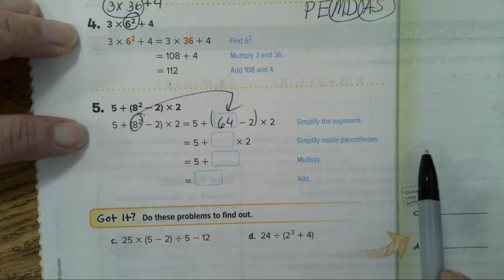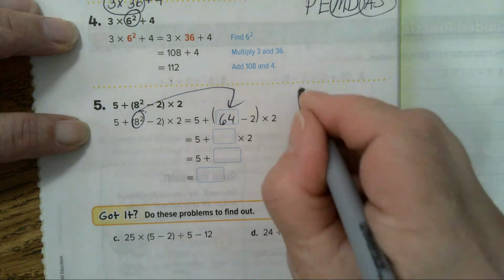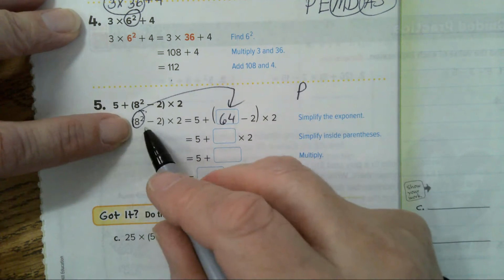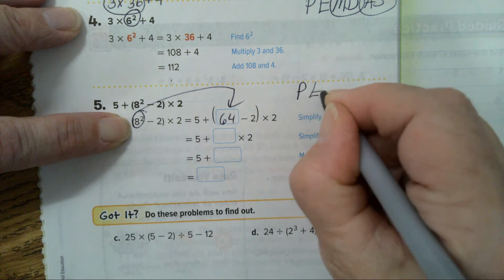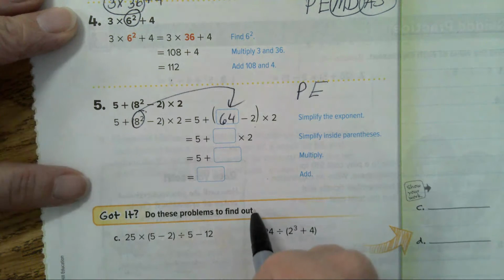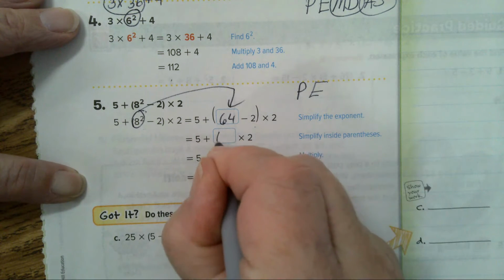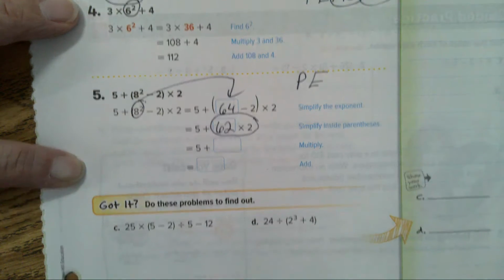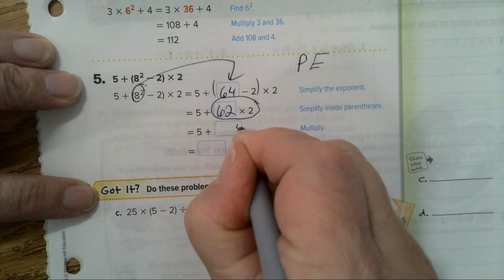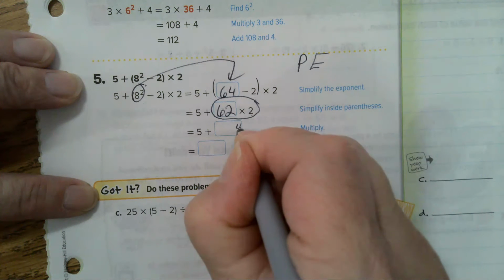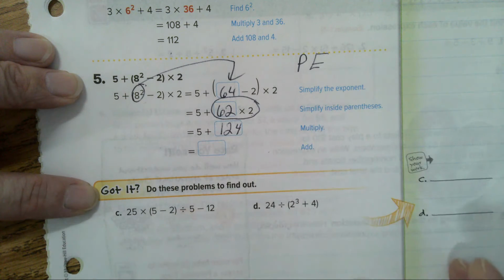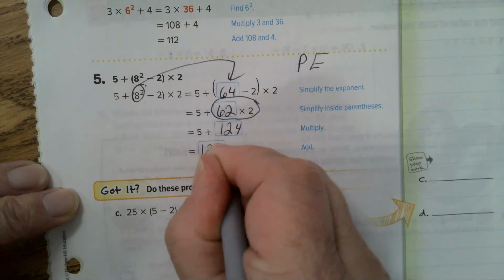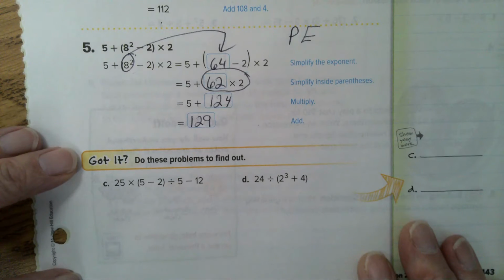Now, what are we going to do next? The parentheses. Well, it's inside the parentheses, so we've taken care of the exponent inside the parentheses. Now, what is 64 minus 2? Put the 62 in the next box. Then we're going to multiply. What is 62 times 2? 2 times 2 is 4. 2 times 6 is 12. 124. And what's 124 plus 5? 129. All right, now I want you to do C and D.